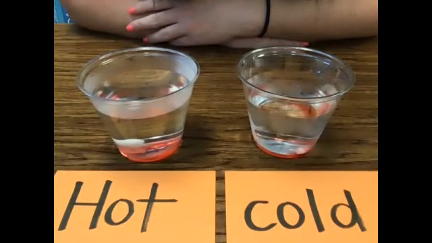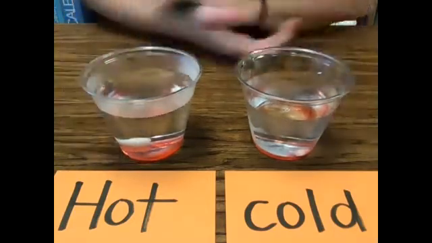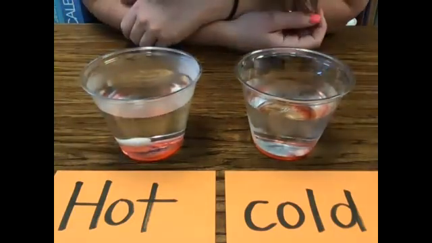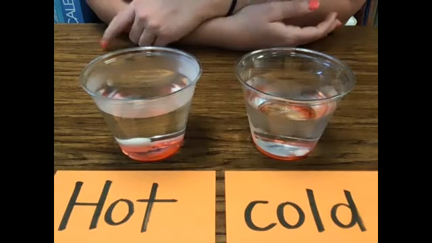So we're at about 1 minute and 36 seconds. We're going to keep going a little bit longer. I'm not sure if either of them will actually dissolve all the way, but we could stop the timer. We'll maybe stop it at about 3 minutes and then just see which one has dissolved the most.